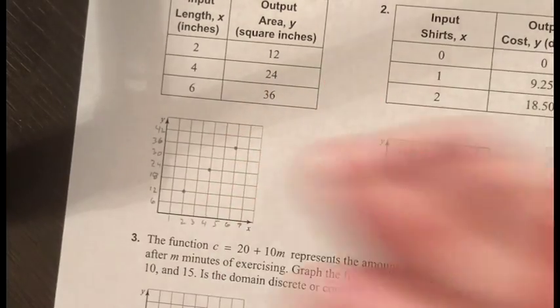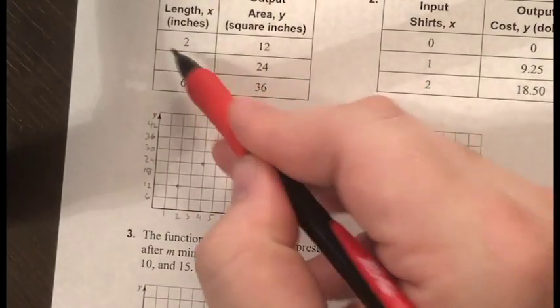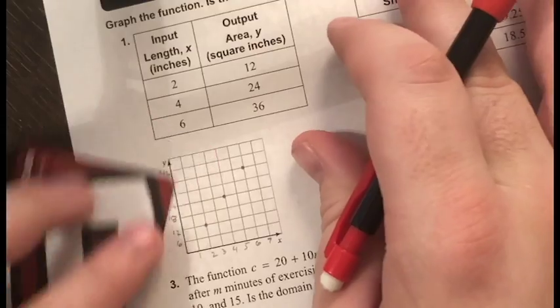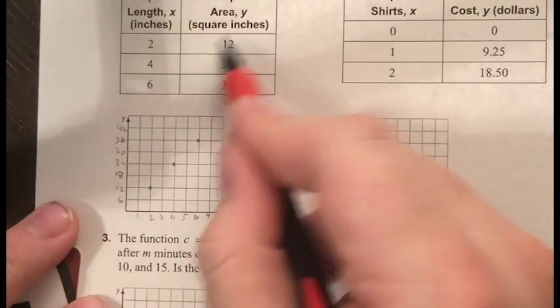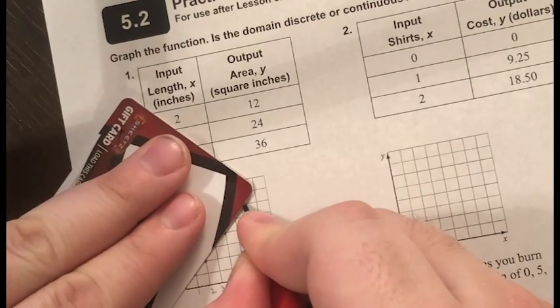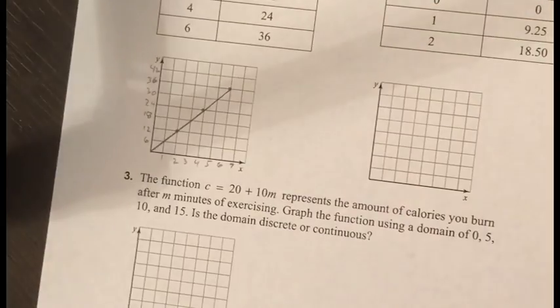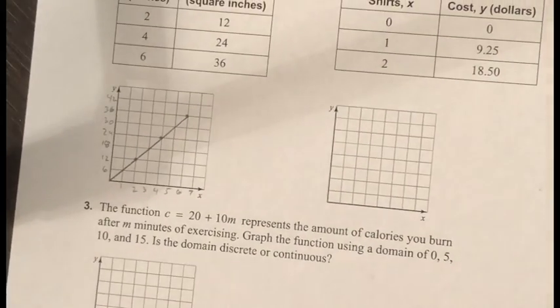So what this is telling me is because I can measure in smaller increments than an inch and that it would still give me an area, I actually have a continuous domain. So I can actually graph it like that. Now, let's look at the next one.